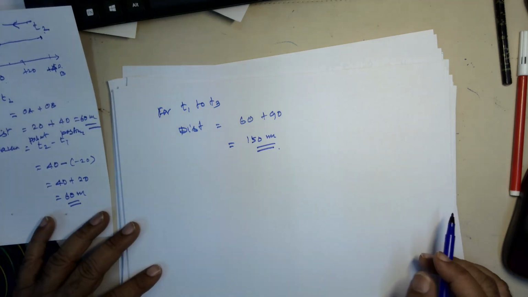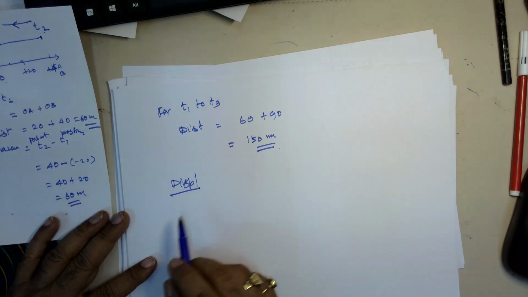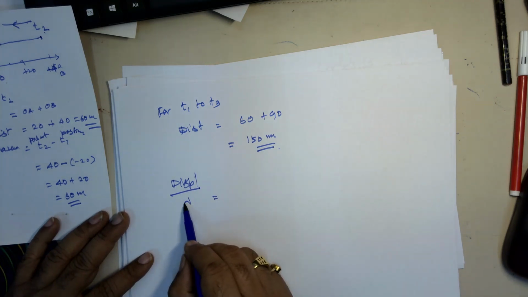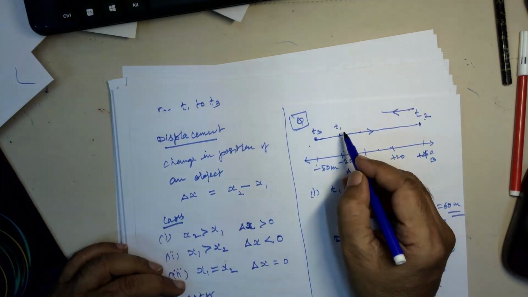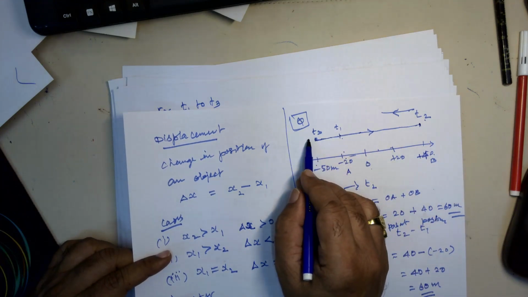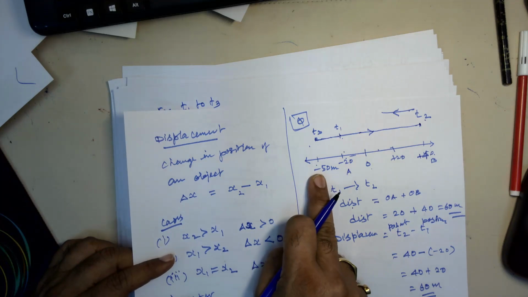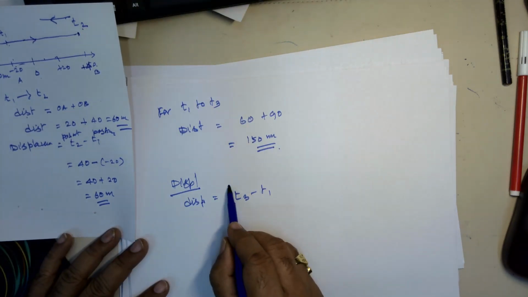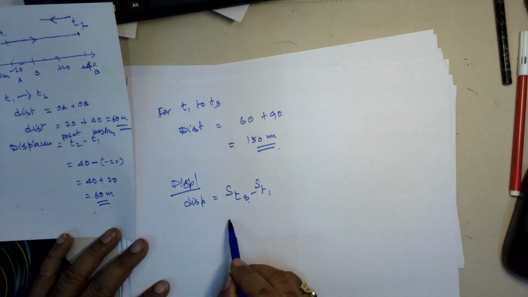But when you calculate the displacement, here is T1, is it not? And this is T3. So what is the position of T3? That is minus 50 meter. So what is our formula? Position at T3 minus position at T1.